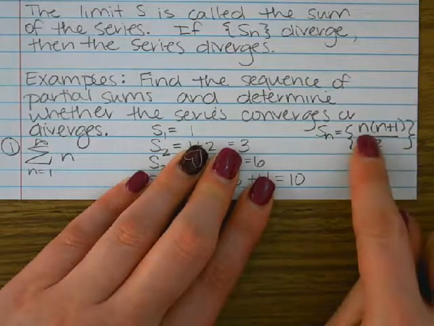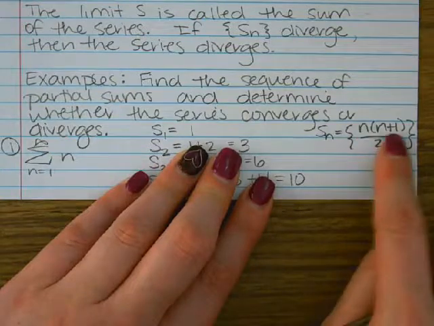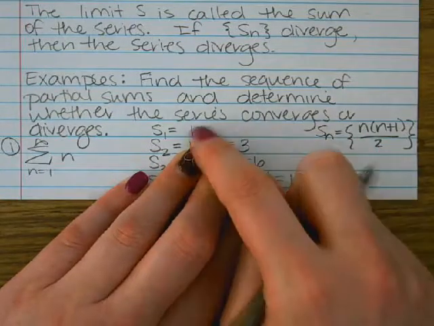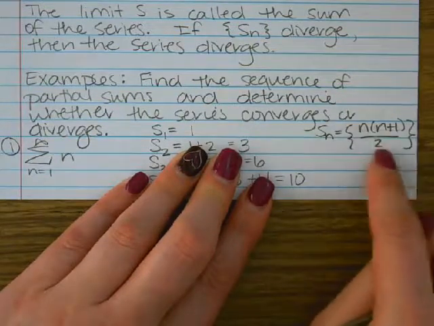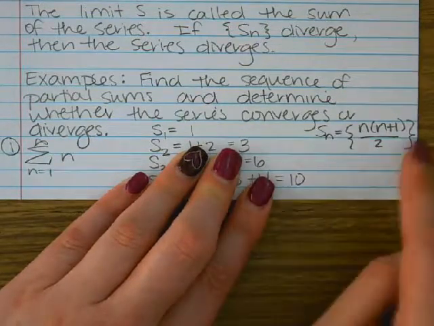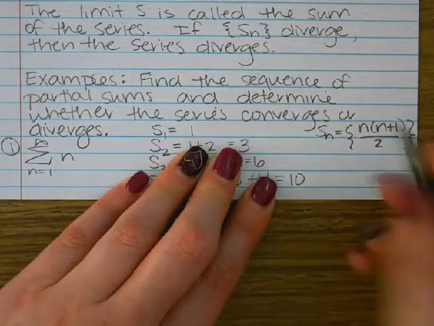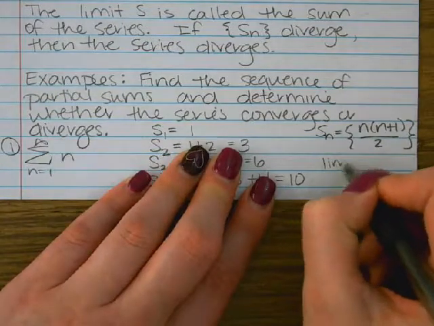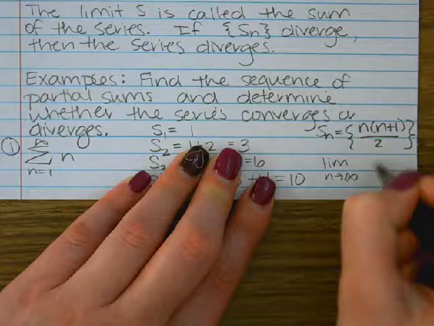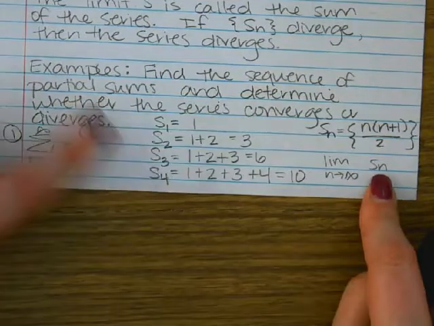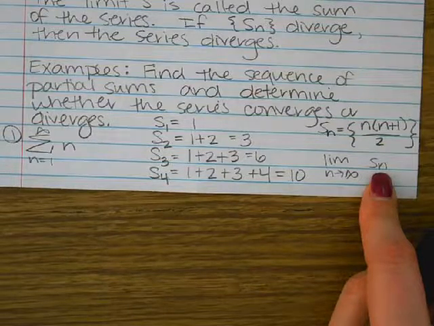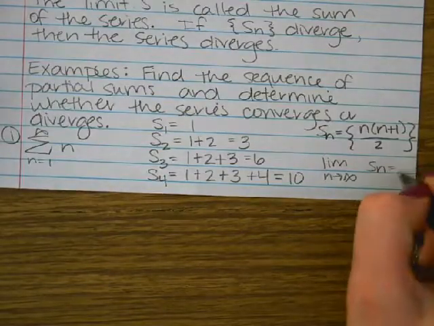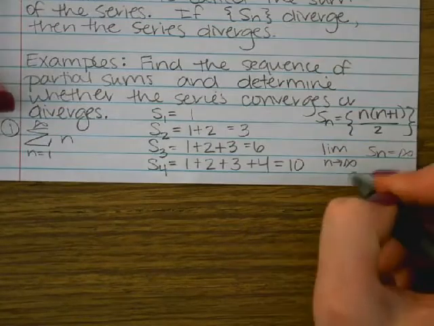So the sum of one term would be 1 times 2 divided by 2, which really is 1. The second would be 2 times 3 divided by 2, which is 3. So the pattern works. So here I would just say overall the limit as n goes to infinity of s sub n, so whatever the fifth term, or the sum of the first 5, the sum of the first 6, whatever, eventually you're going to go to infinity. And so because of that, we're going to say this diverges.